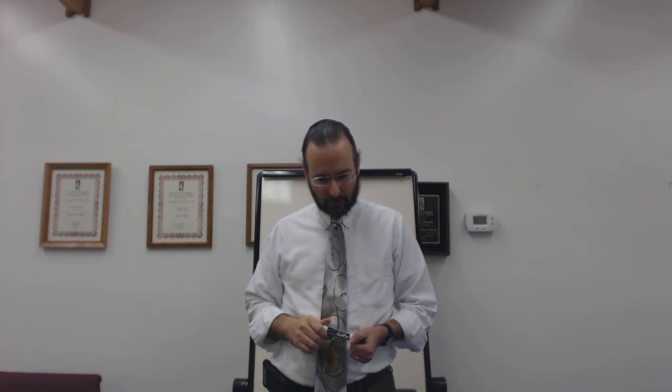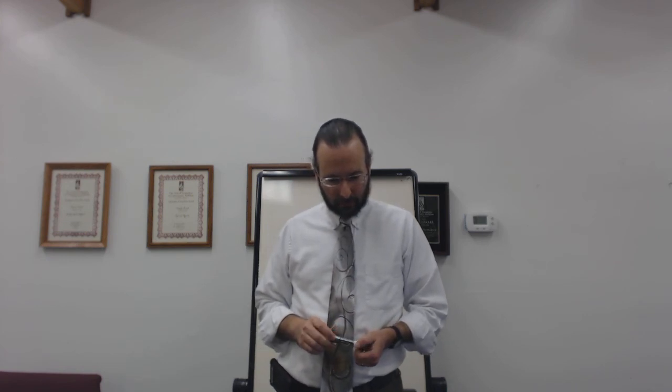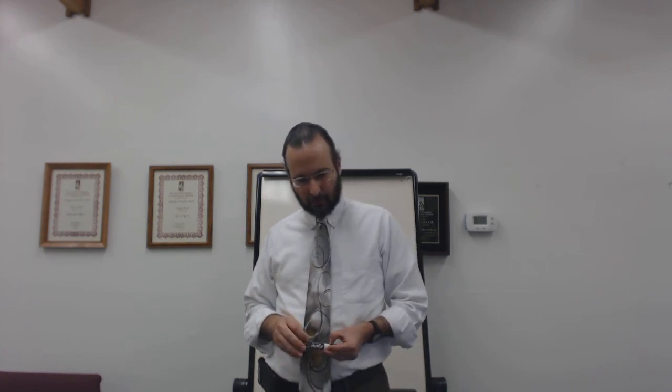Make its 7 lamps. The lamps shall be so mounted as to give the light on its front side, and its tongues and fire pans of pure gold. It shall be made with all these furnishings out of a talent of pure gold. Note well and follow the patterns for them that are being shown you on the mountain.